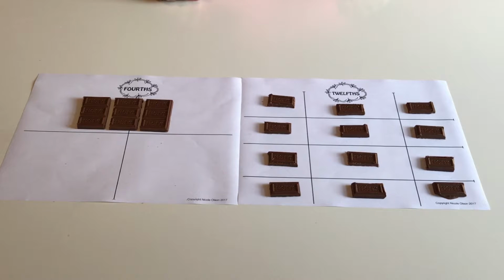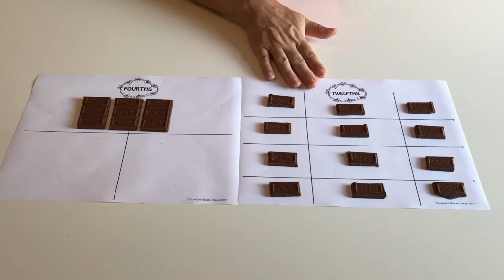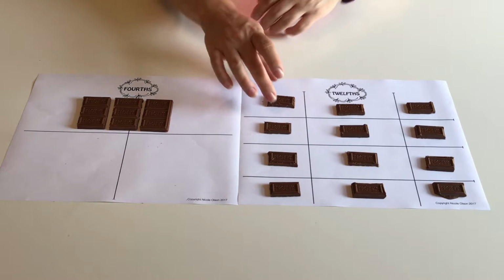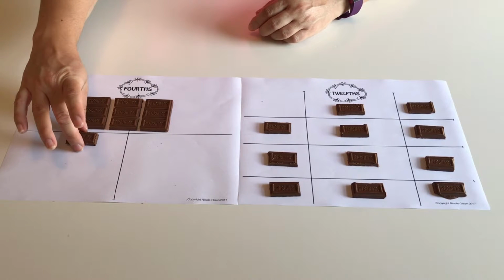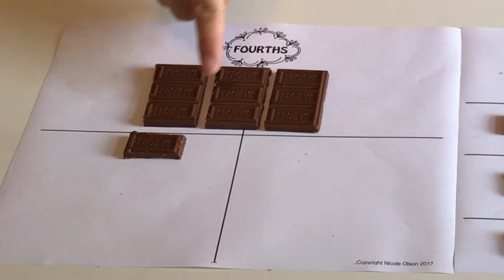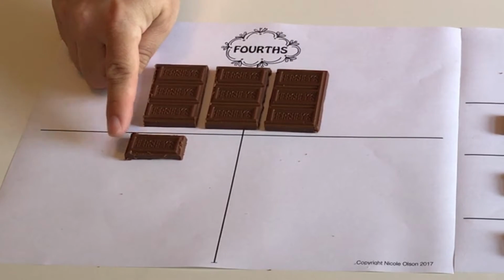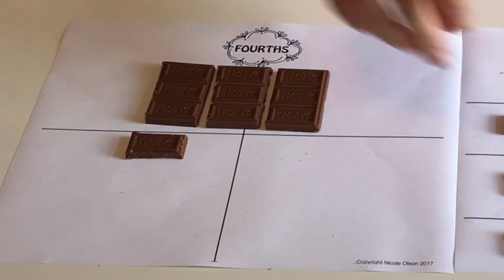Let's see if we can make equivalent fractions using twelfths. We still have our 3/4 here. Bring over your 12ths candy bar. And let's start lining them up. Now remember, we have 9 little rectangles here. 1, 2, 3, 4, 5, 6, 7, 8, 9. When we bring over 1/12, we have 1 rectangle, so we have a ways to go.